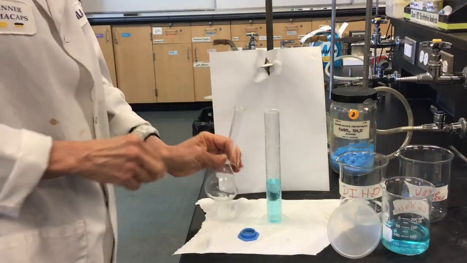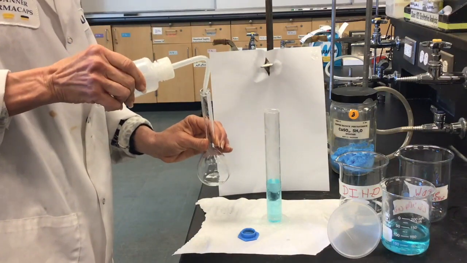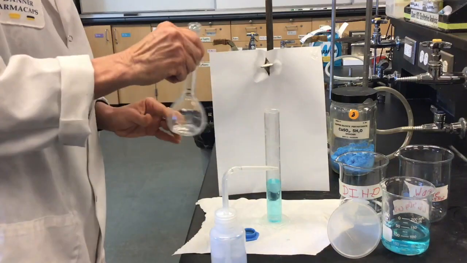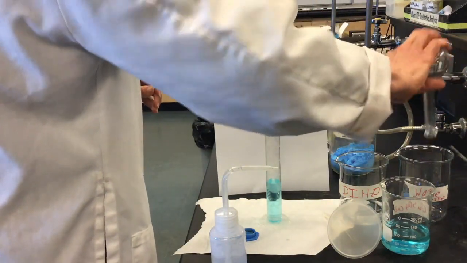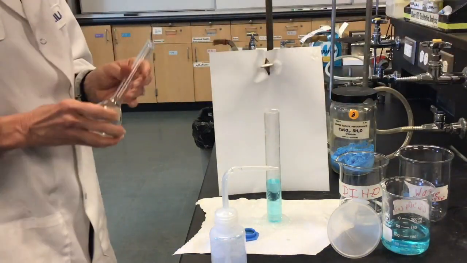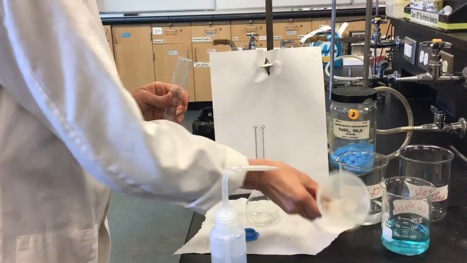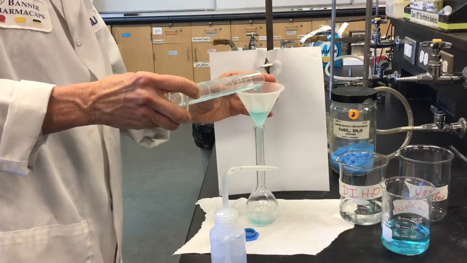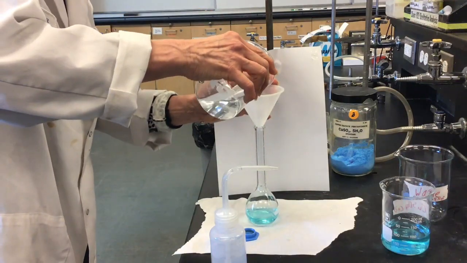Now we're going to be transferring it back into our volumetric flask, but I want to go ahead and rinse that out first so I don't have any concentrated solution left behind. So I do a little bit of a rinse here, dispose of the copper sulfate. Now I'm going to pour my concentrated solution back into my volumetric flask. Is at that 100 ml mark.